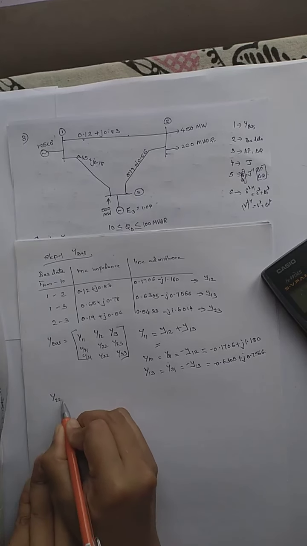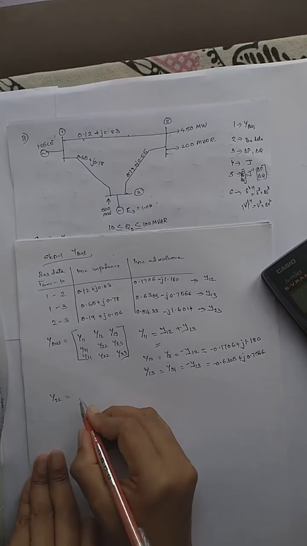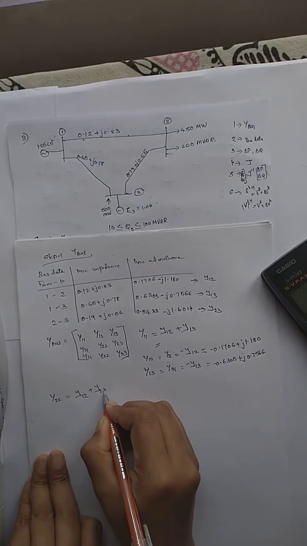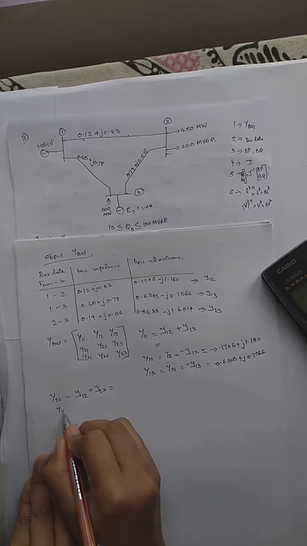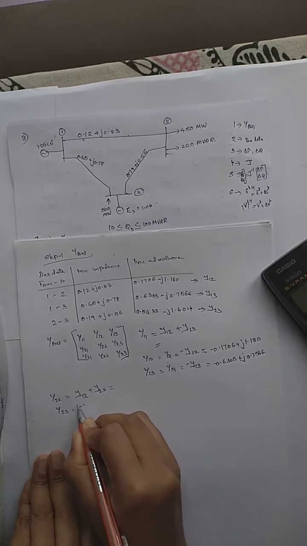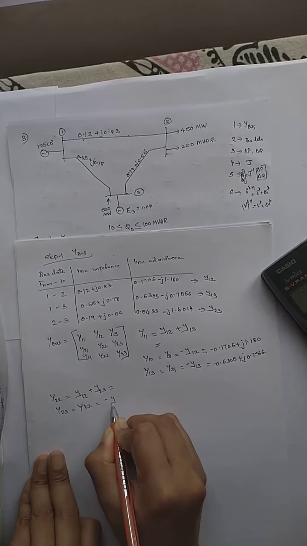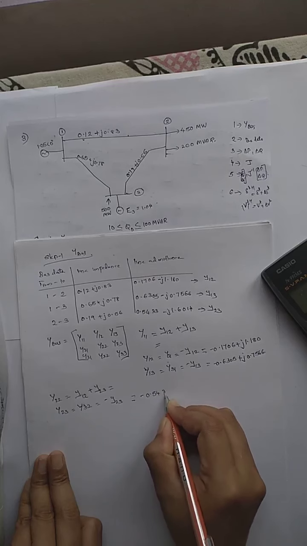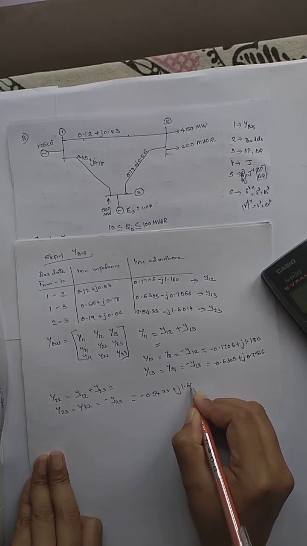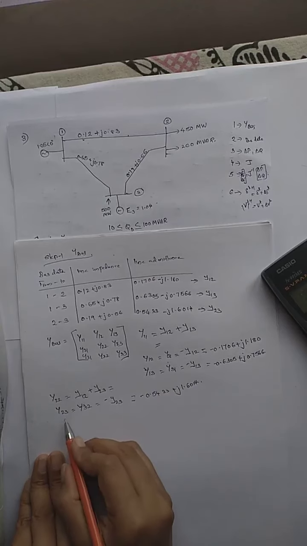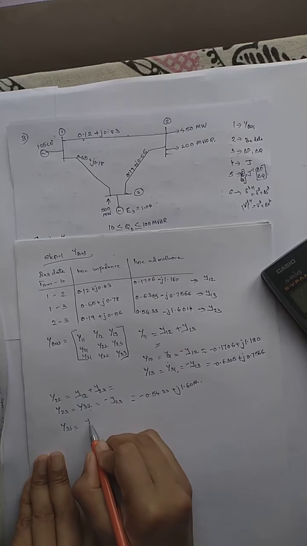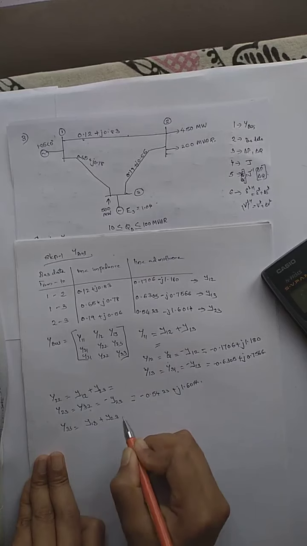Then Y22 is the sum of all those connected to my second bus, so Y12 plus Y23. Y23 equals Y32, which is minus Y23, that is minus 0.5433 plus j1.6014. Y33 is the sum of all values connected to bus 3.